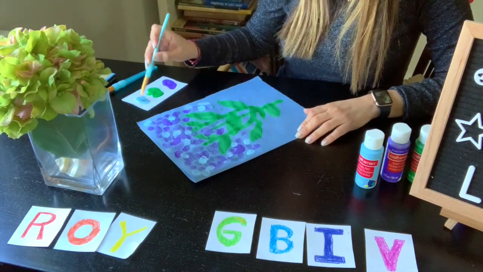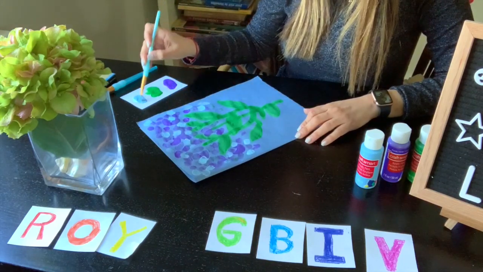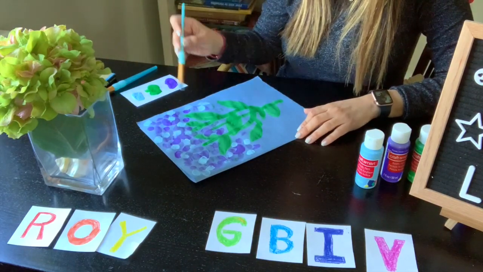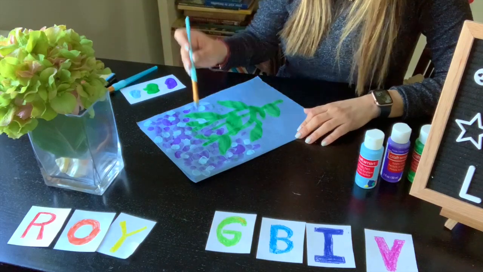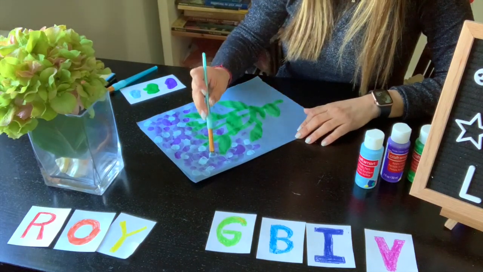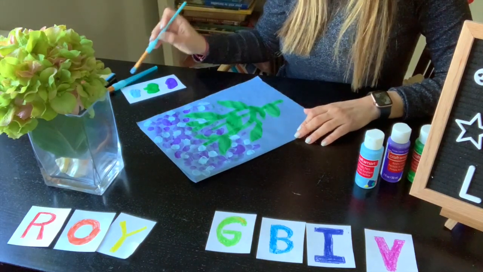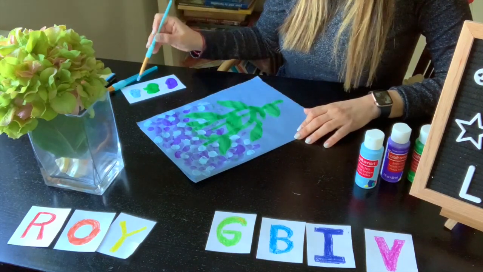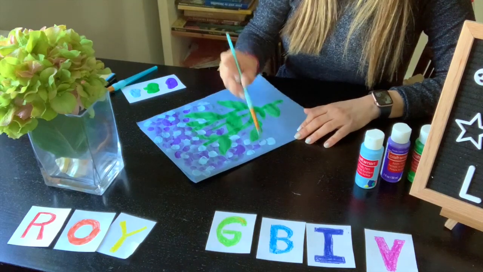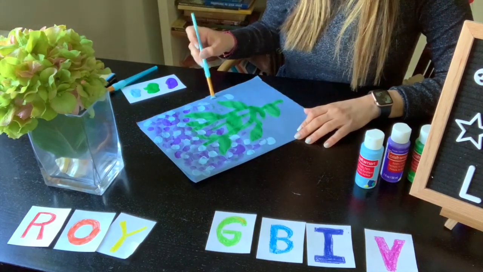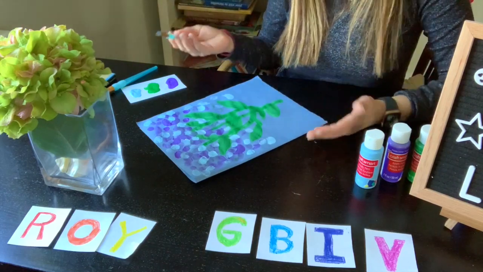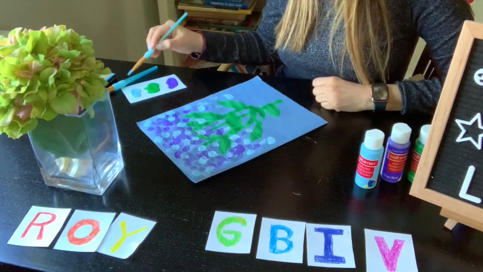Again, this is your art. It's going to look different than Miss Lisa's. You don't have to copy an art, right? You know how sometimes you have to copy the board in other classes. In art, every artwork is going to be different and unique. So if you wanted, you could keep going. Or you could stop when you think your painting is done.